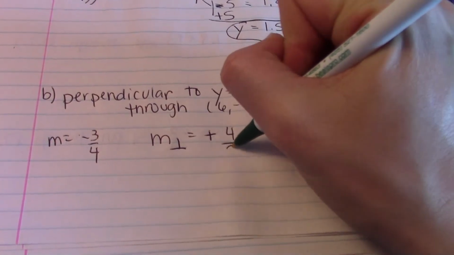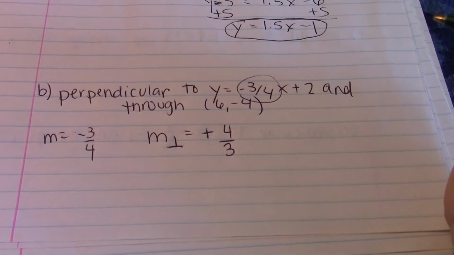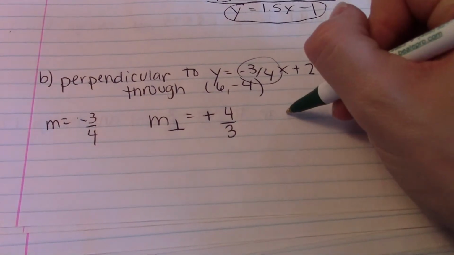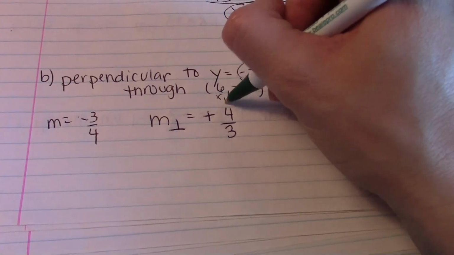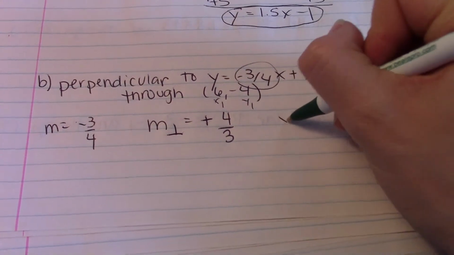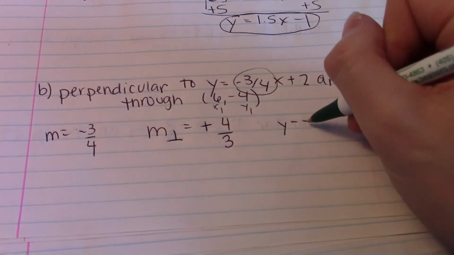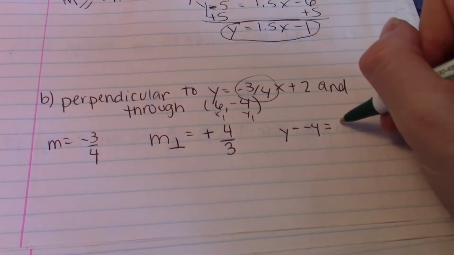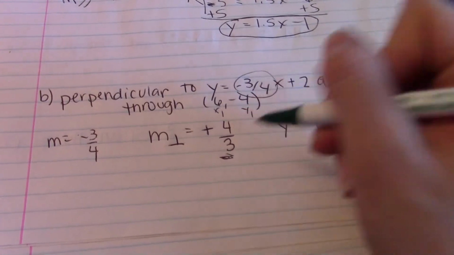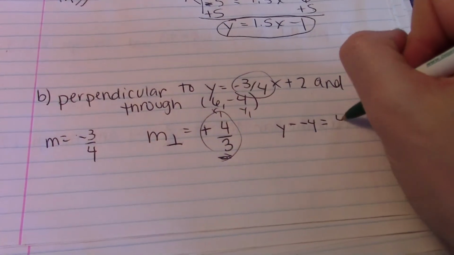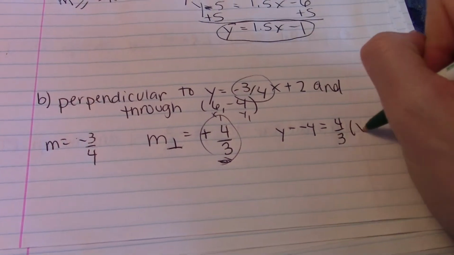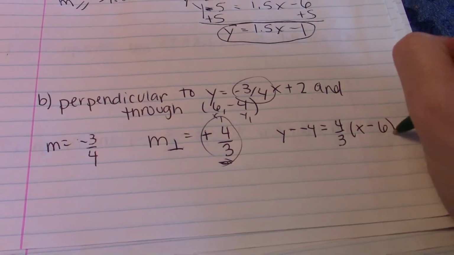So 4 over 3. Now I've got to write the equation of the line. So through this point, x1, y1: y minus negative 4 equals your new slope, which is this one now right here, 4 thirds, x minus x1, which is 6.